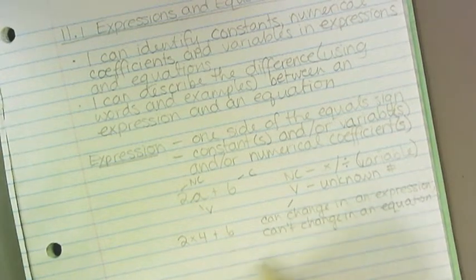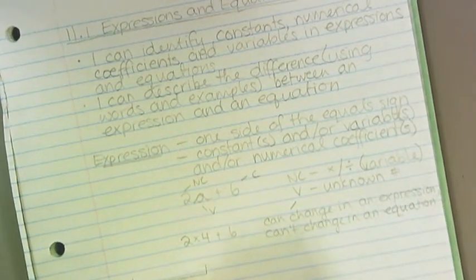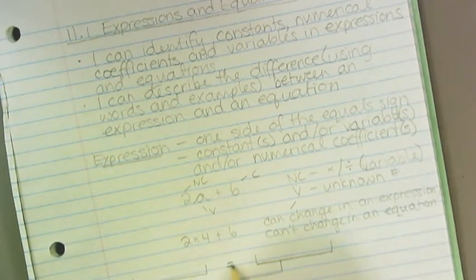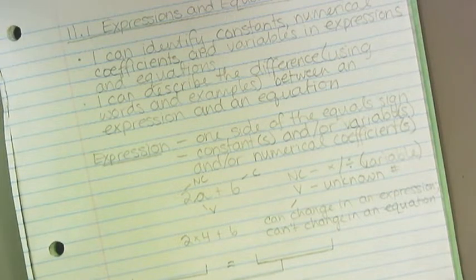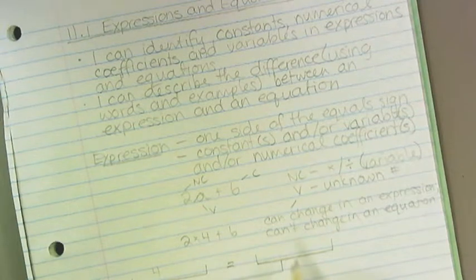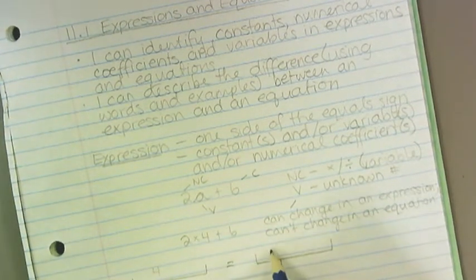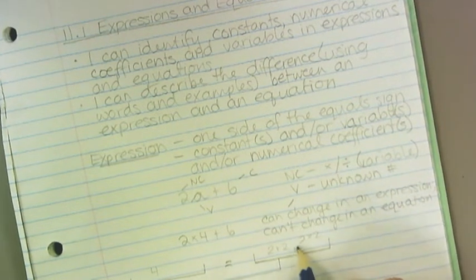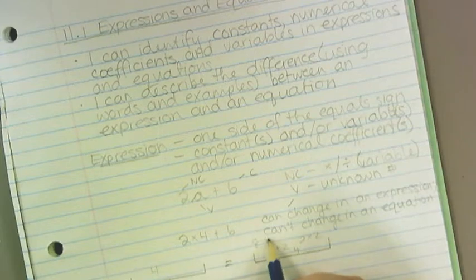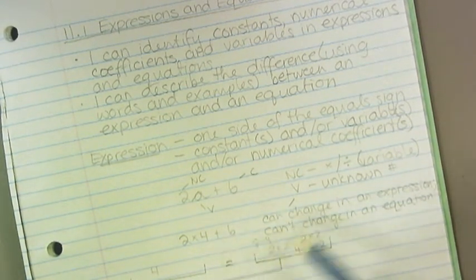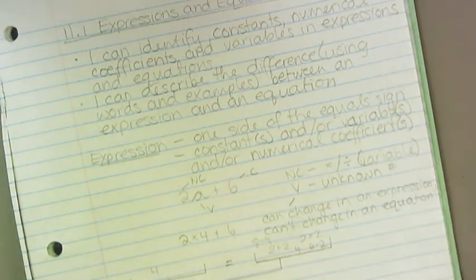An equation is like a balance. Okay? One side has to equal the other side. If I have 4 here, I have to have something that has the same value on the other side. So I could have 2 plus 2, or 2 times 2, or 4, or 8 minus 4, or 6 minus 2. There's a bunch of different things that I can use to equal this, but it has to equal. That's what an equation does. It balances out.